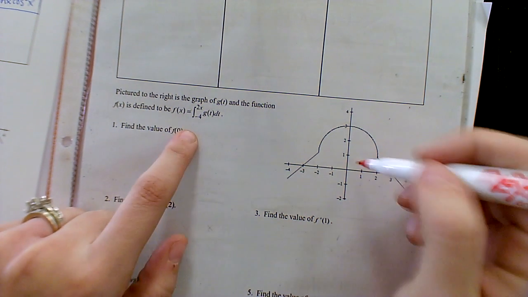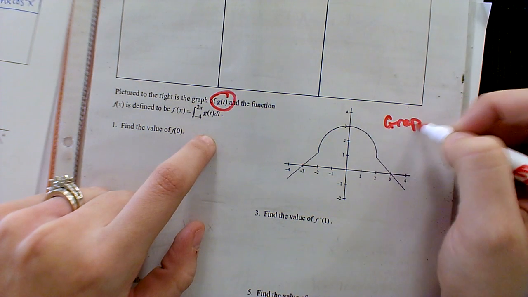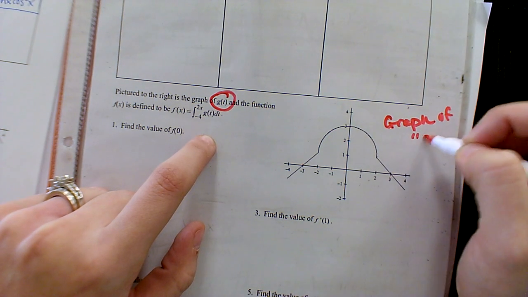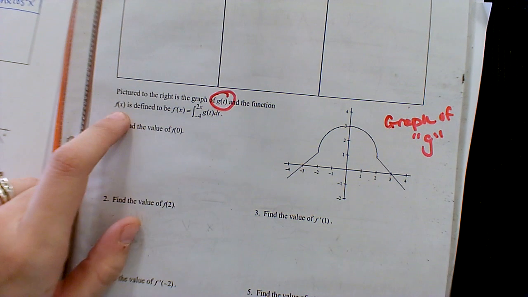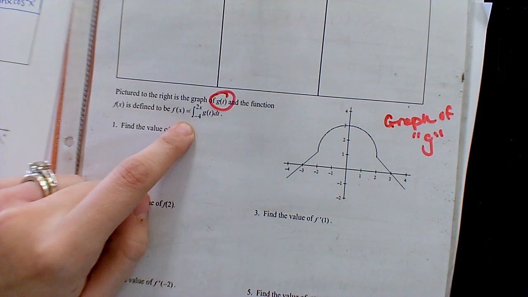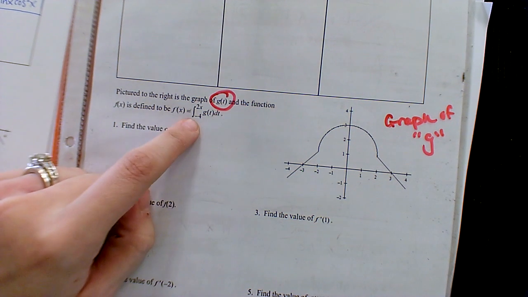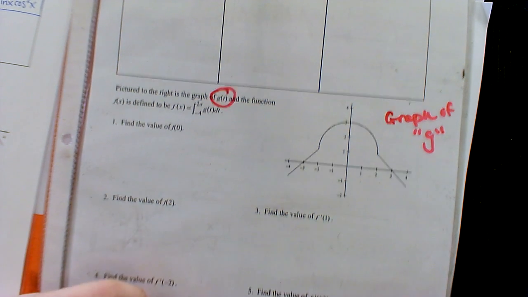All right, so over here we have the graph of g. So I'm going to go ahead and write that down. Graph of g. And they're giving us this other function f defined as the area under the g graph from -4 to 2x.